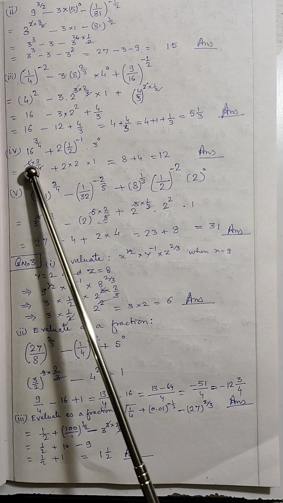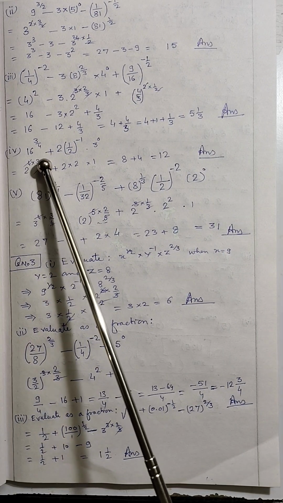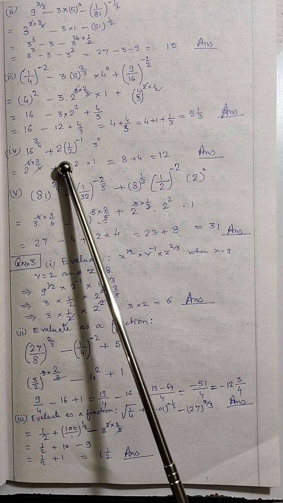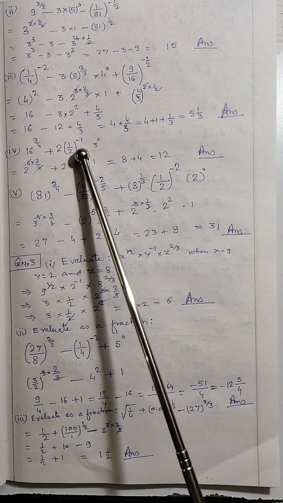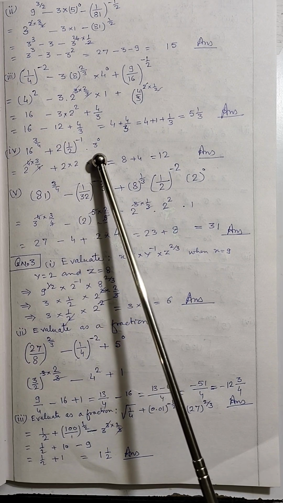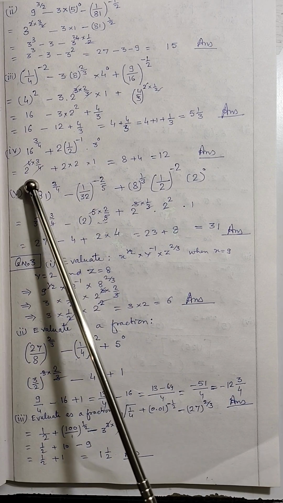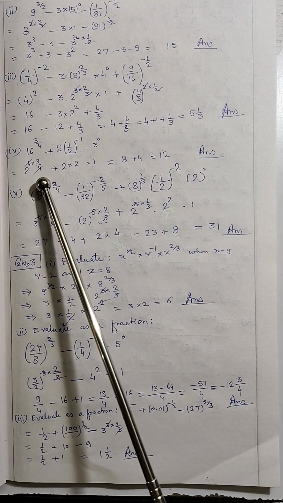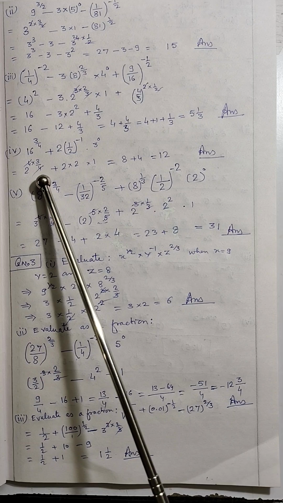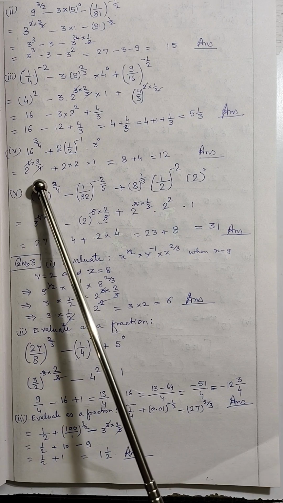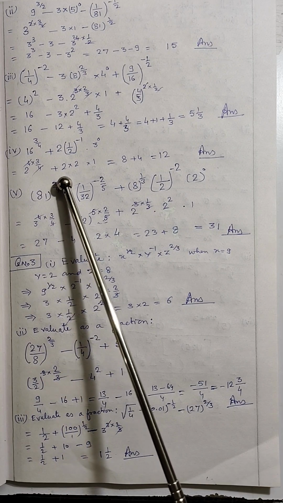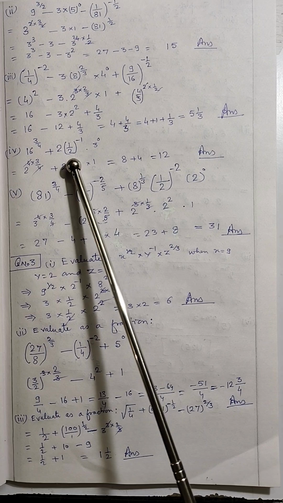Now come to the fourth part. 16 raised to power 3 by 4 plus 2 into (1 by 2) raised to power minus 1 into 3 raised to power 0. 16 has been written as 2 raised to power 4 into 3 by 4. So 4 and 4 will be cancelled. This will be equal to, you see, just I will invert it.